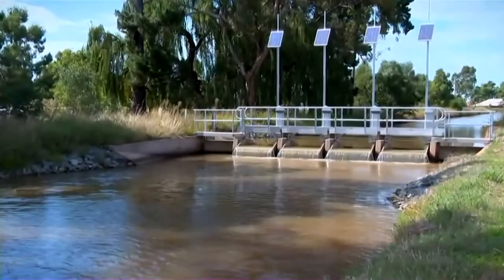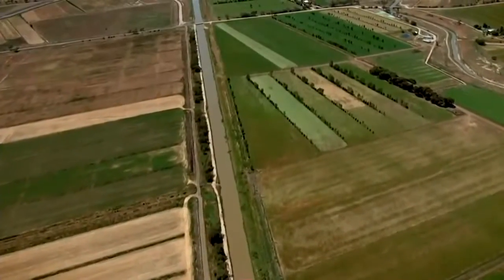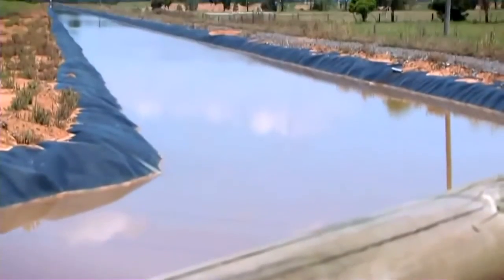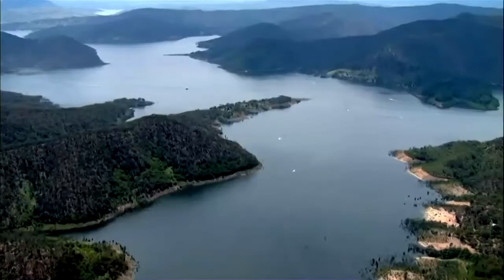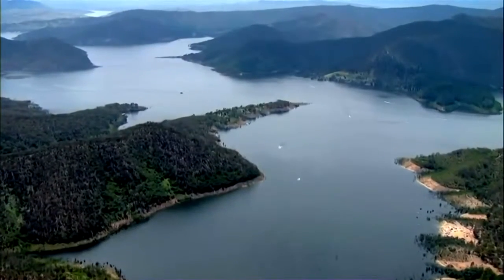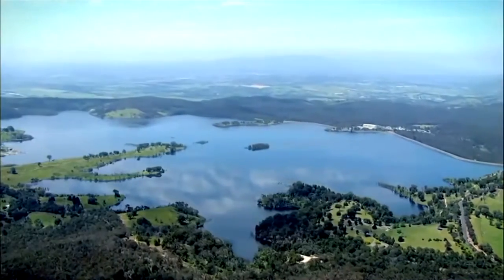The project is automating Goulburn Murray Irrigation District's 6,000 kilometres of canals, and together with targeted remediation and rationalisation, it will see over 425 gigalitres of water saved each year, a figure similar to the amount of water consumed by the City of Melbourne's 3 million inhabitants.